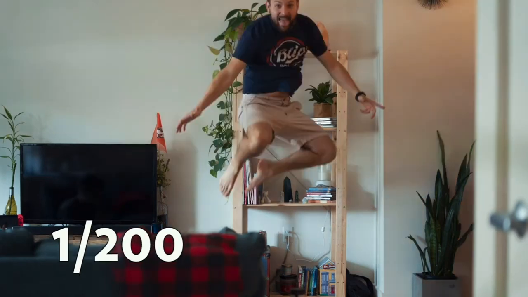At 1/20th of a second, it's very blurry. It wasn't sharp at all. Whereas at 1/200th of a second, that movement is a lot crisper and sharper than at 1/20th of a second because less time elapsed. The faster the shutter speed, the sharper it's going to be. The slower, the more blurry you can achieve through movement.